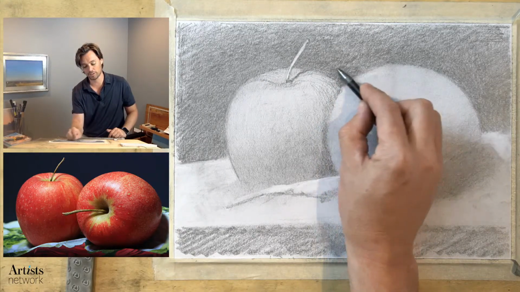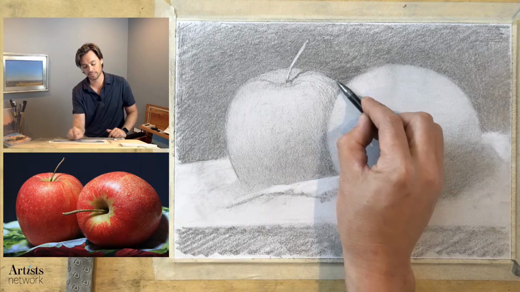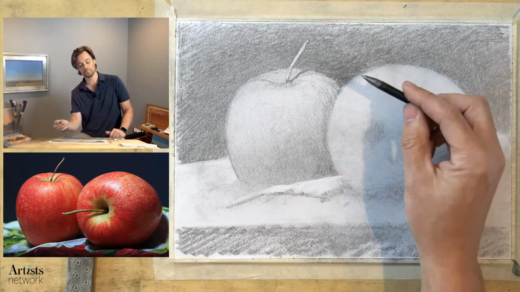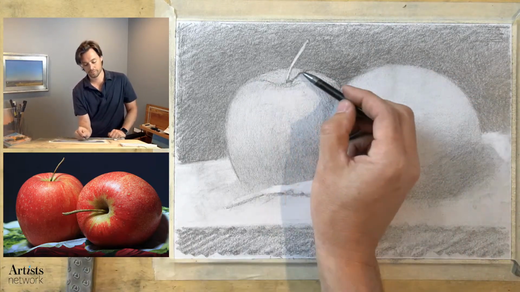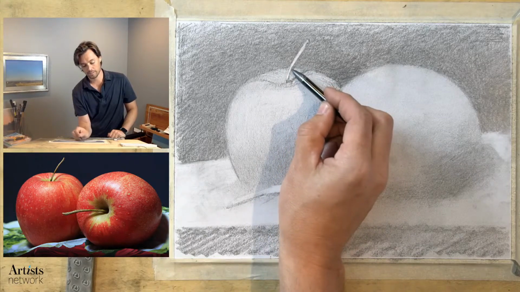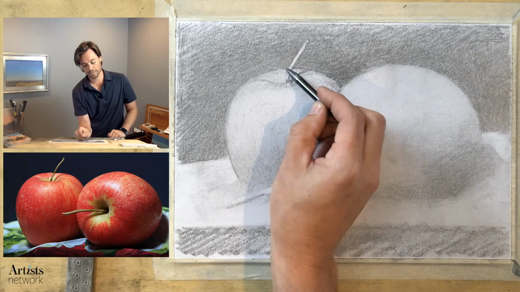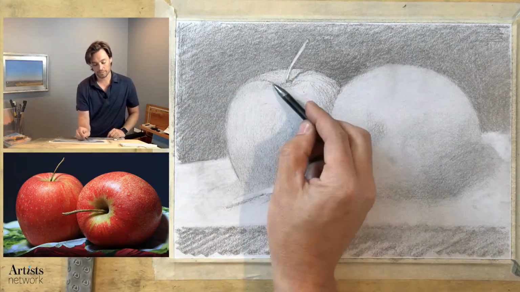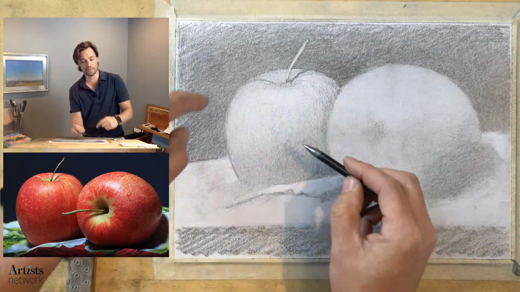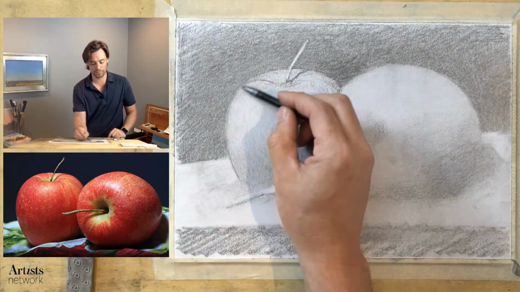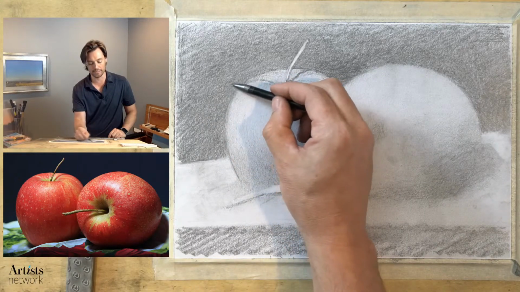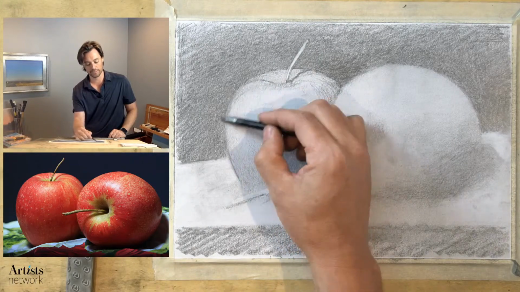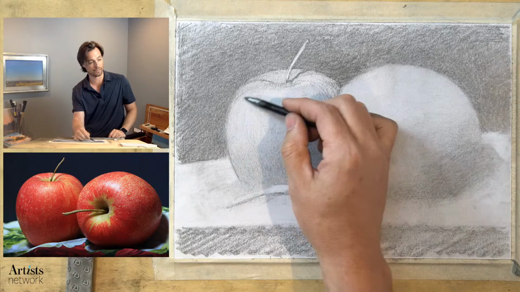So I need to get a little bit darker in here to define this edge. Just going to feather that out a little bit. As I'm also creating that texture, I'm thinking about the form of the apple. So as I come up to the edge, I'm trying to lighten that up, just let it wrap up and around. And now with this being a dark background, I don't have to be super concerned. I can run these marks right over into that background. It's not going to do anything. They're not going to show up. So I don't have to be very precise with how I control my marks down at this end here. I can let them run right into that background.